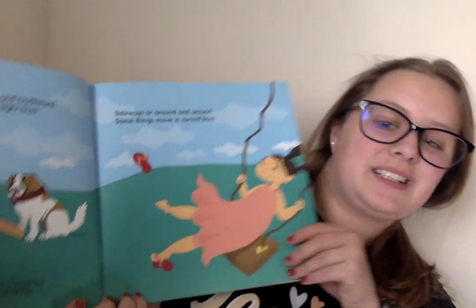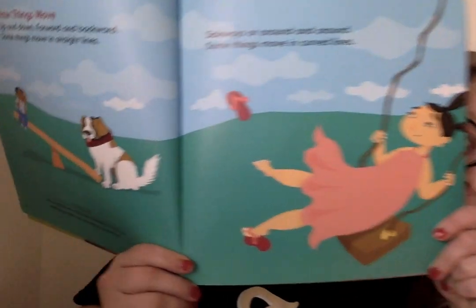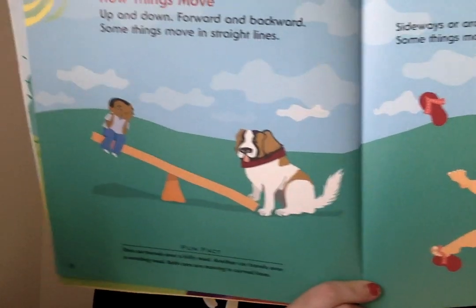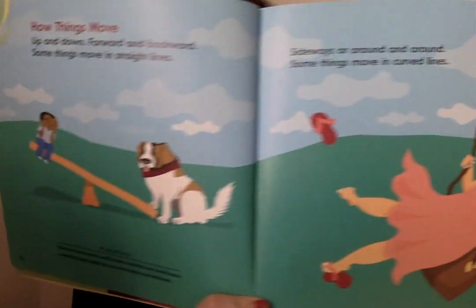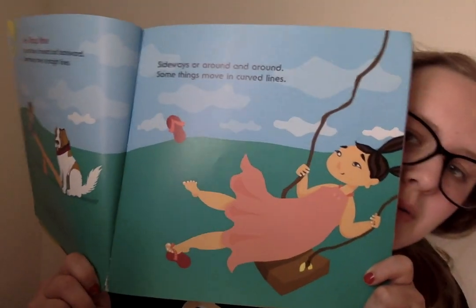How things move. Up and down, forward and backwards. Some things move in straight lines. One car travels over a hilly road. Another car travels over a winding road. Both cars are moving in curved lines. Sideways or around and around, some things move in curved lines. So things can move forward and backwards, but they can also move in a curvy motion.